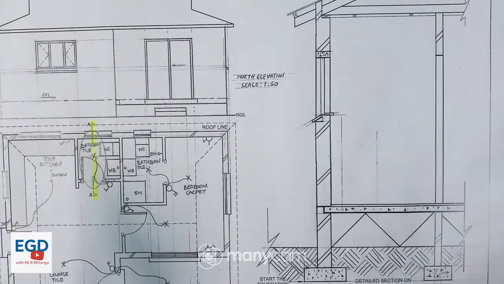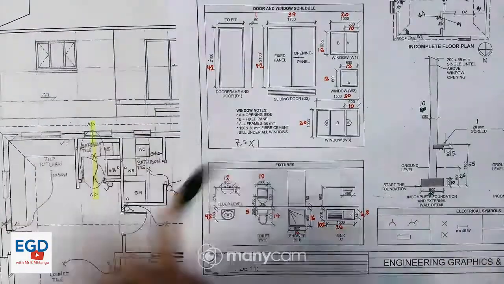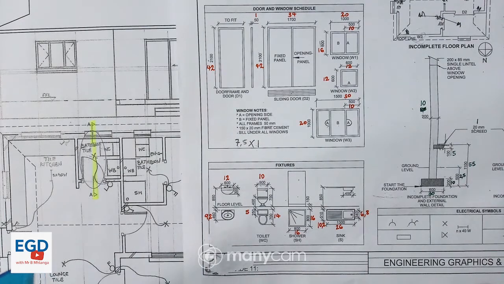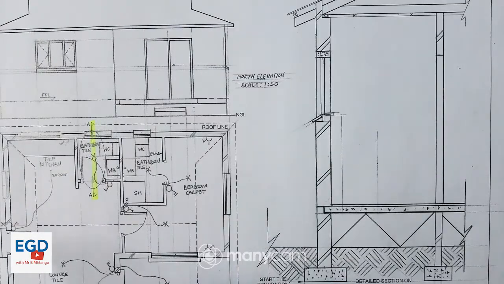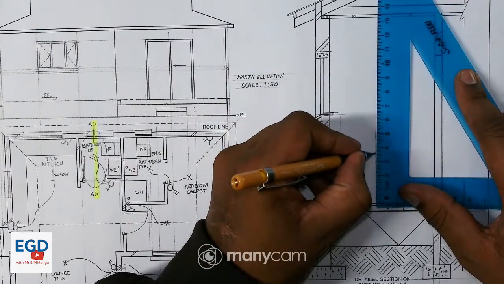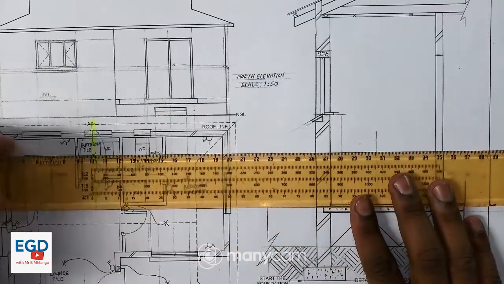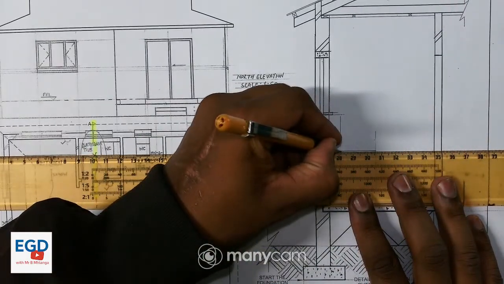And then now what's the height of the water closet? The height is 750. So measure 750. Okay, I divide that by 20, which is 37.5. So the height is 37.5. It's right there. So just draw a line there.